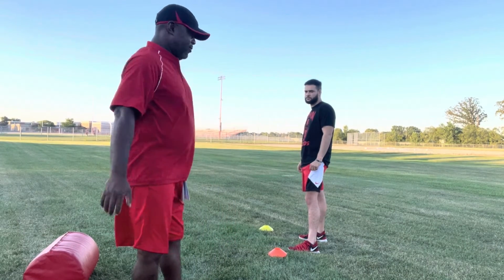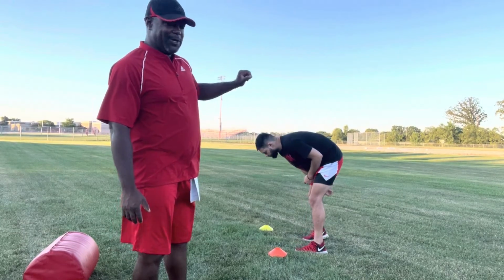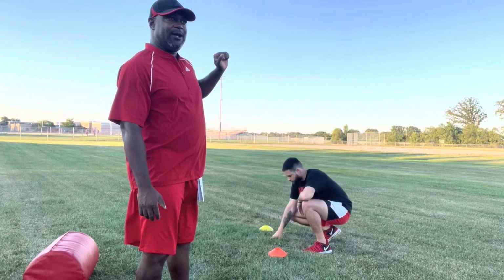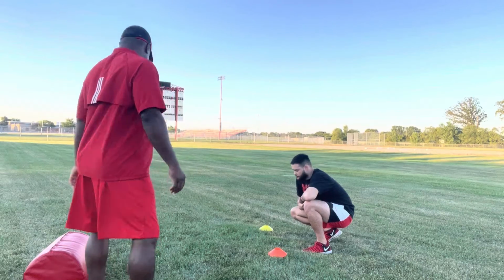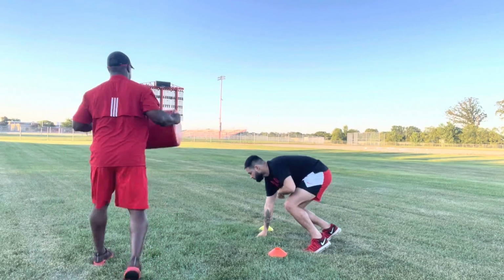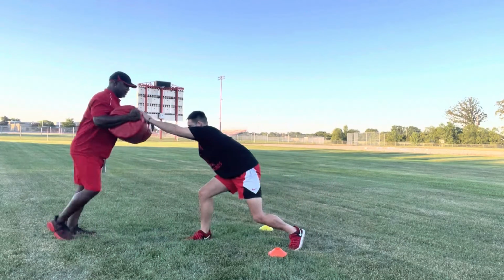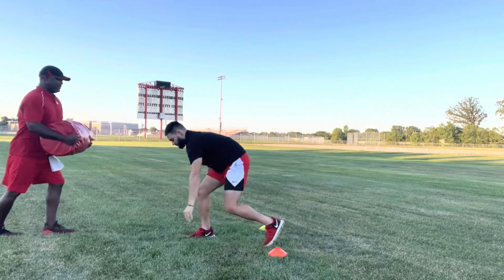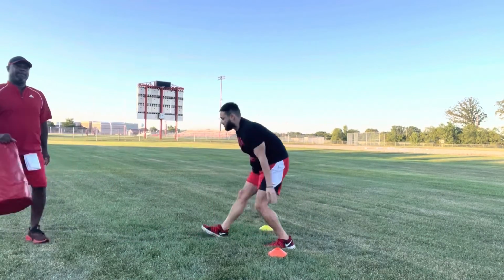So the athlete here, what we're going to do first is he's going to assume a three-point stance. He already knows the three-point stance. He already knows the defensive position. He's going to execute a punch. He's going to punch the bag, and it's going to look just like this. That's it. Good. That's it. Good. That's it. Good. All right.